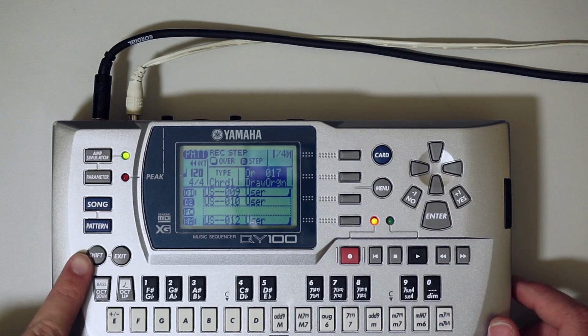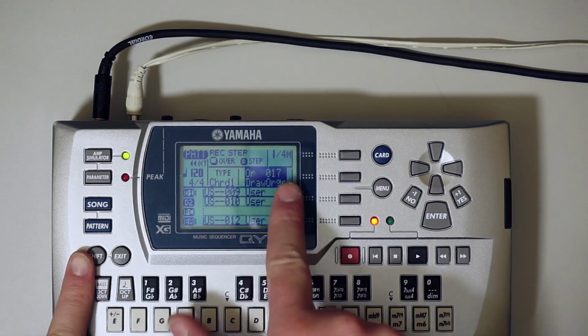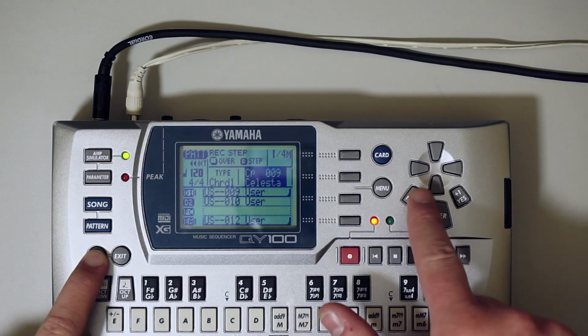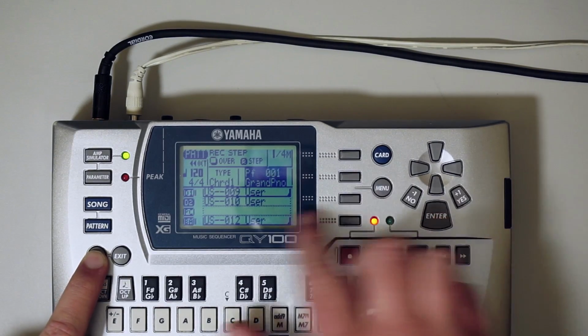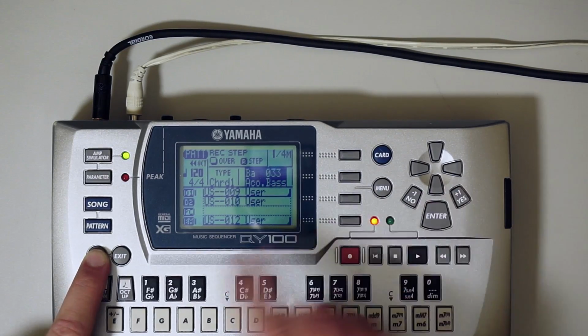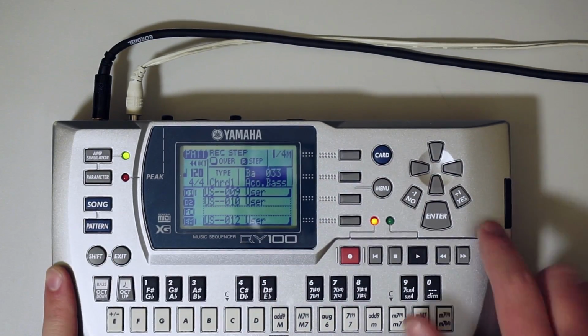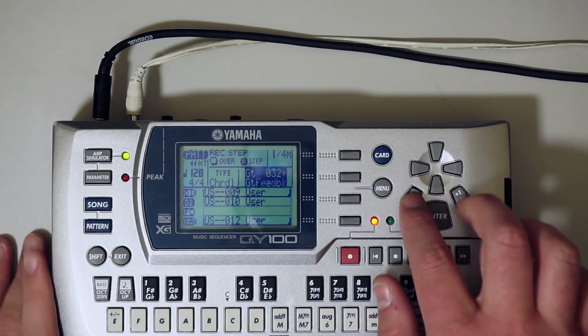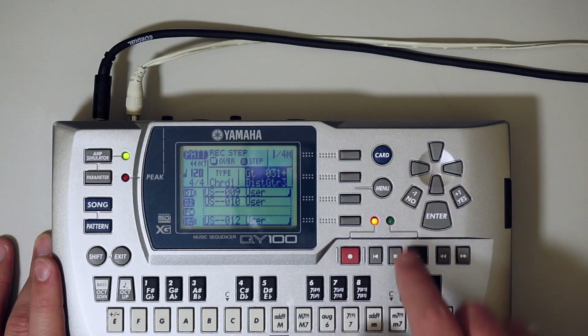By the way, shift is a very important key. If you're stepping through the programs here, shift means you go to the different categories like pianos, chromatic percussion, organs, guitars. You go straight into those categories. And if you release shift, you go to the single sounds, because there are over 500 sounds and you can't step through all of these.